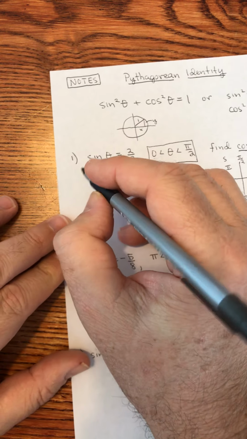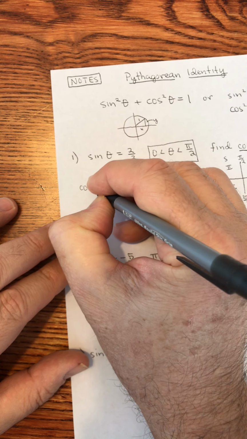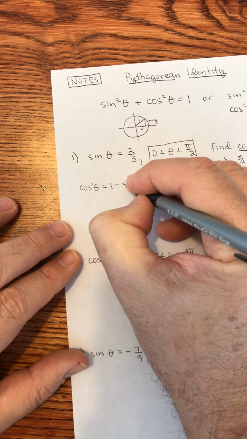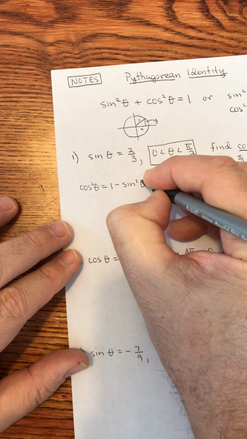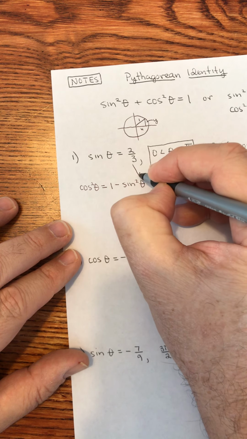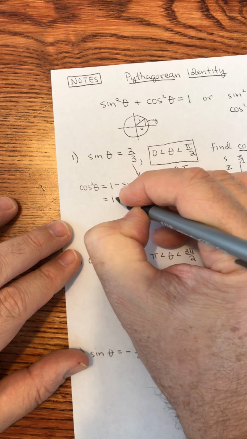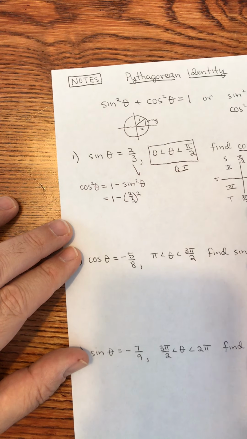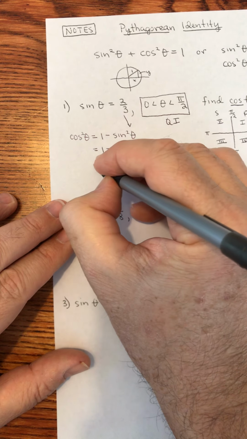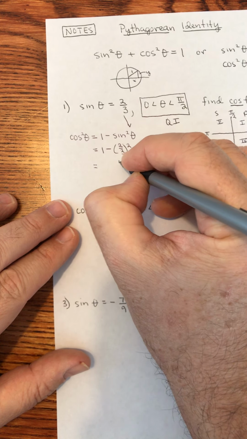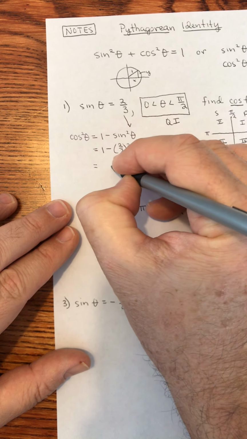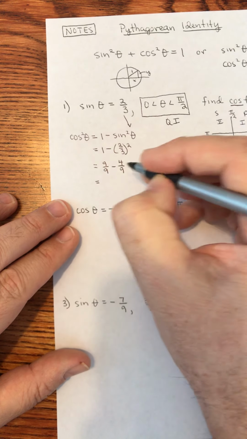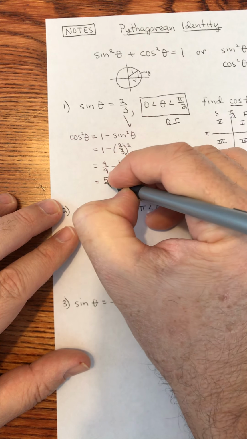So cosine squared of theta is equal to 1 minus sine squared of theta. But I know the sine squared, so I can take that and put it right there. So it would be 1 minus 2/3 squared. And 2/3 squared is 4/9. So I'm going to rewrite 1 as 9/9 so I can subtract them. And that would be 5/9.